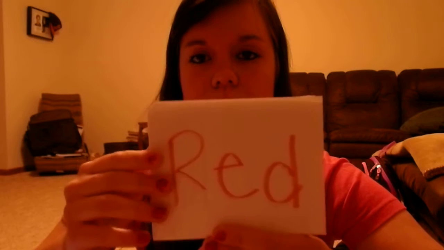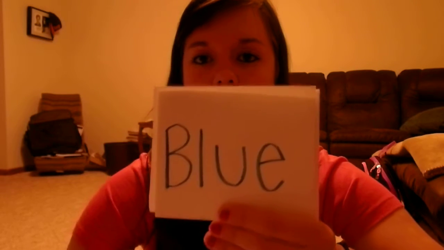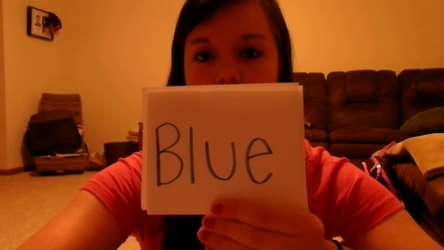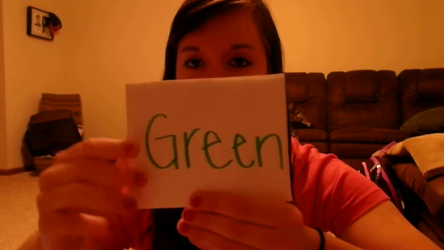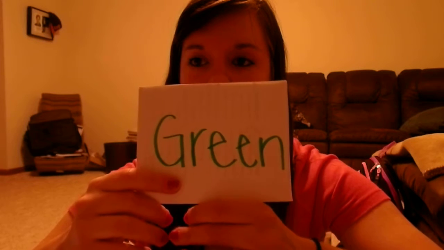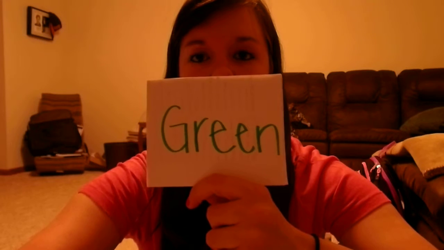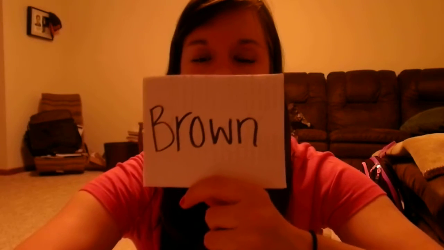Red, red balloon floating in the sky. Beautiful balloon, such a beautiful thing.